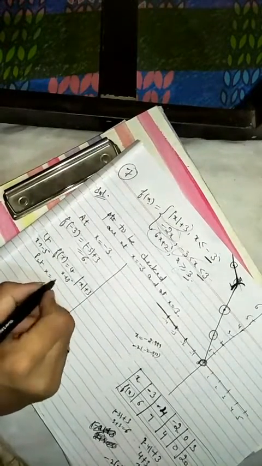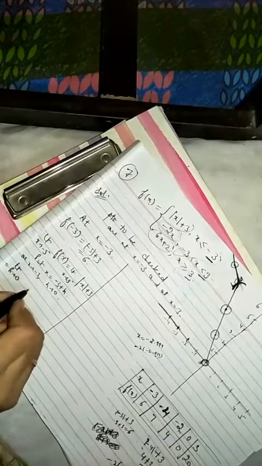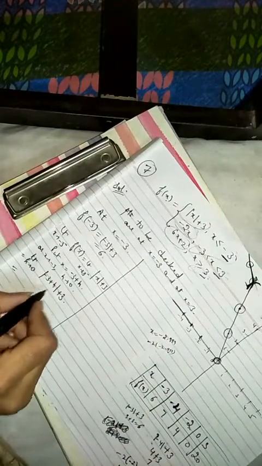You can put x equal to c minus h, which is minus 3 plus h. As x tending to minus 3, h approaches 0. So it is equal to limit h tending to 0 of mod minus 3 plus h plus 3, right? So it will be 0 minus 3 plus 3 equal to 6.